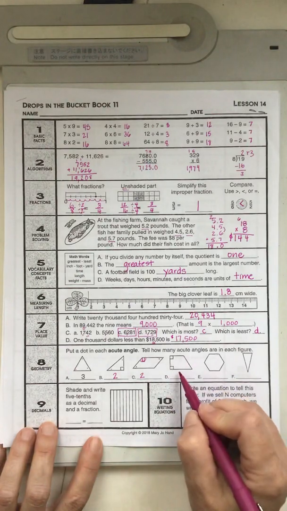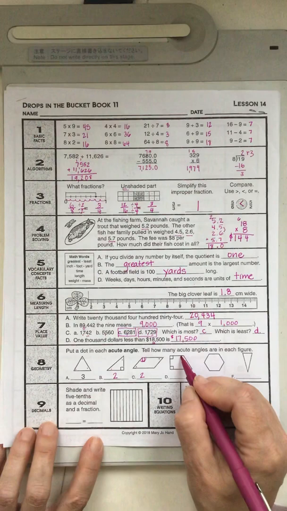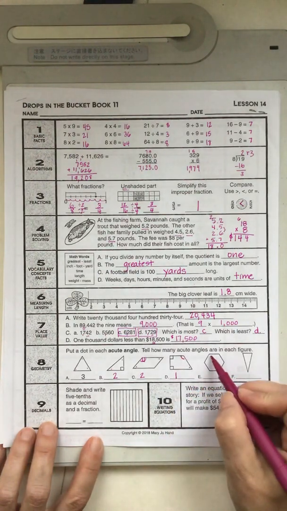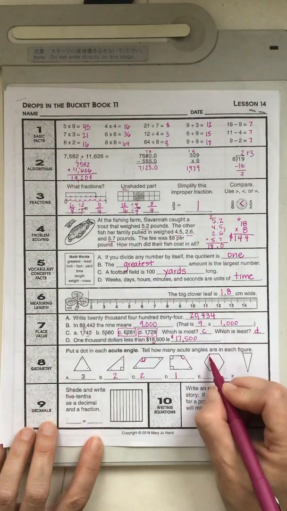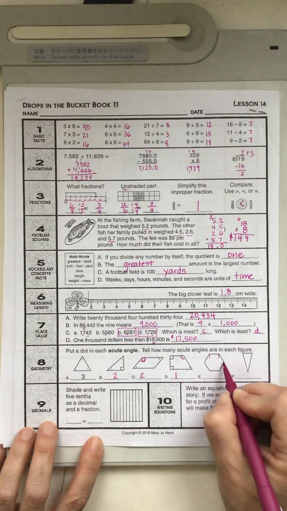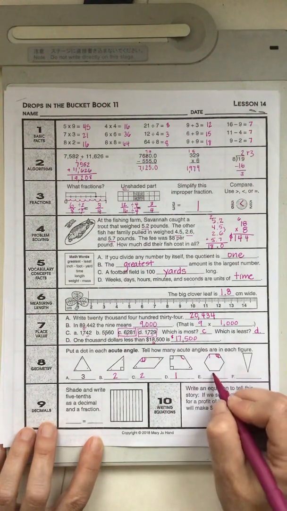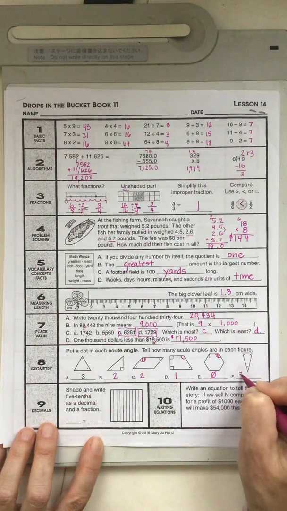This 4-sided quadrilateral has 1 because this one is greater than 90 degrees. And every single one of these angles is greater than 90 degrees because I can make a little right angle there, and all of these would be greater than that right angle. So this one has a 0. They're all obtuse. And this one has 3. 1, 2, 3 acute angles.